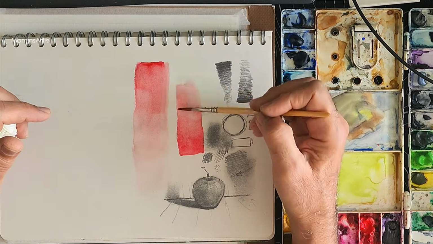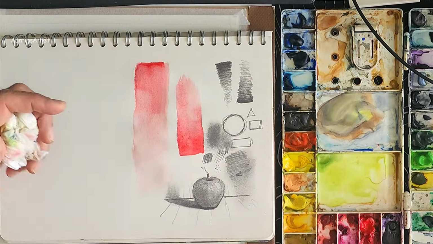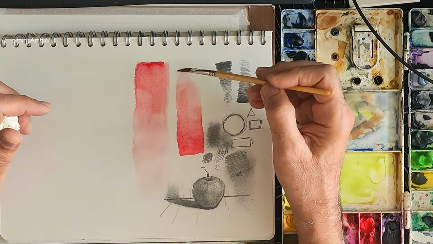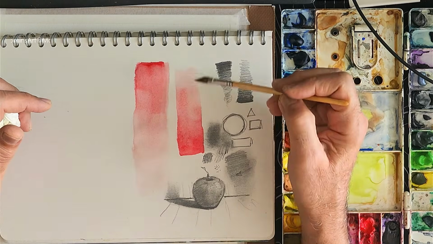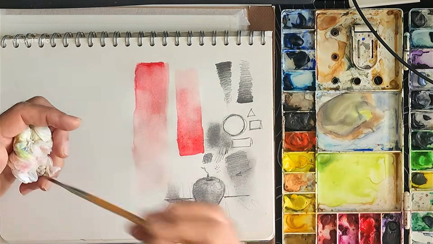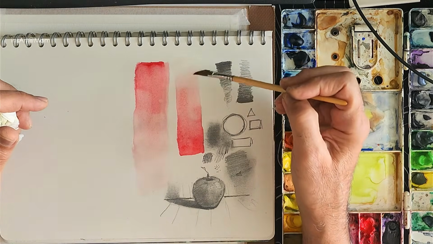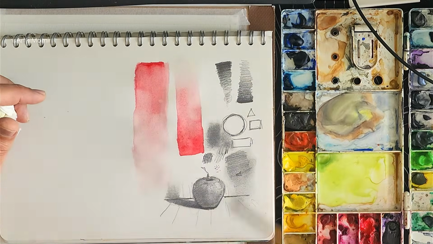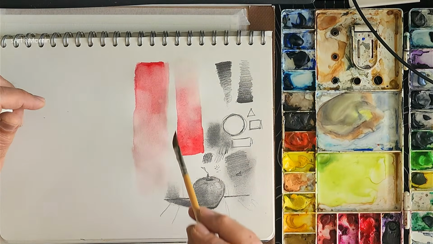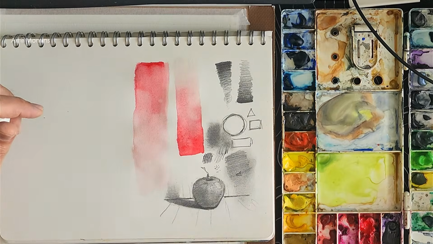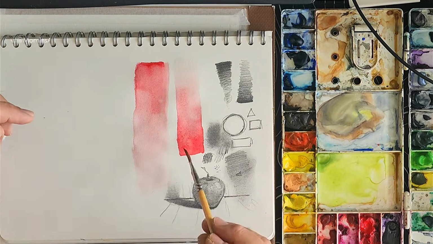Okay, so here same thing, right? And I'm just putting a clean brush with no pigment in it, and I'm just dragging that pigment. There you go. So that's how you work in watercolor. Same thing applies with acrylic also.